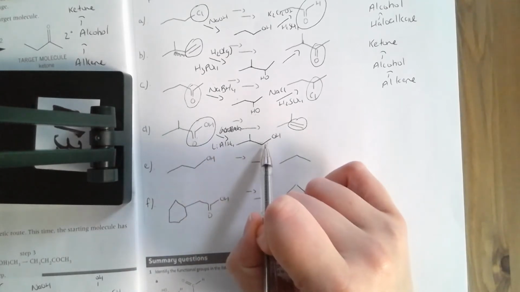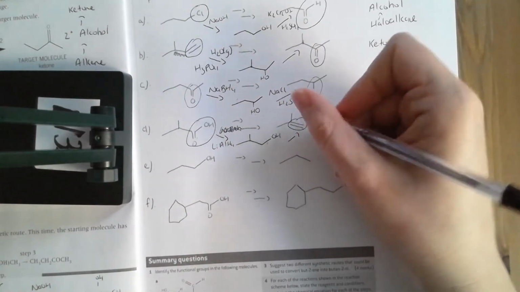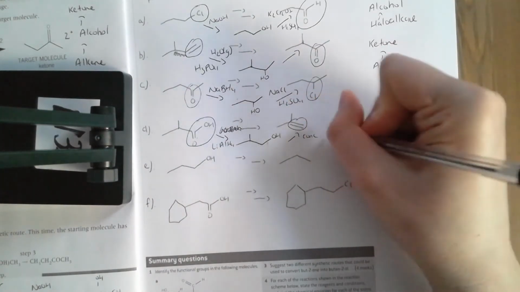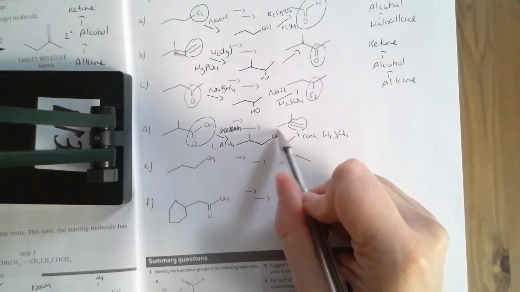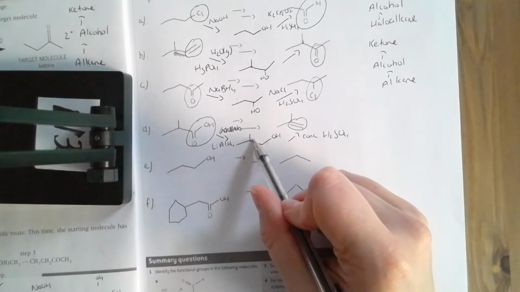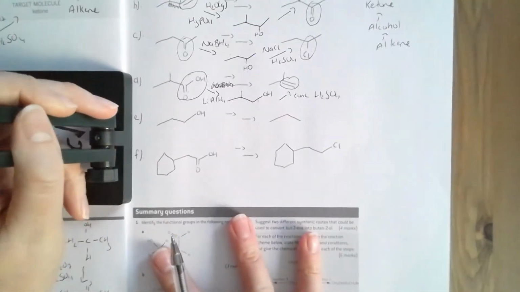Once I've got my primary alcohol, I just need to dehydrate it in order to make it an alkene. And to do that, I'm going to use concentrated H2SO4. So when I dehydrate it, I'm going to lose this OH, and I'm going to lose this hydrogen, and I'm going to form a double bond here to give me my alkene.